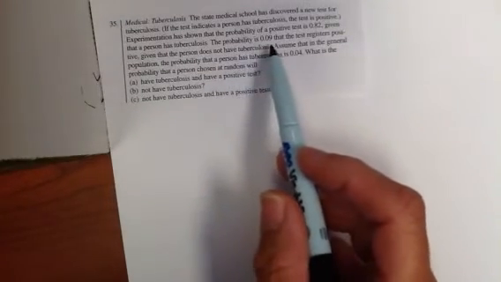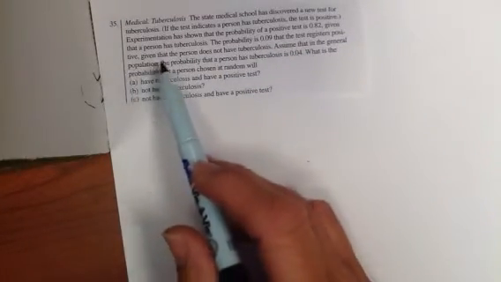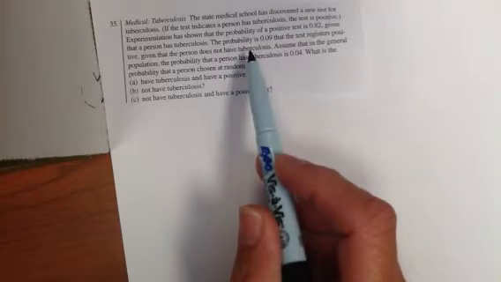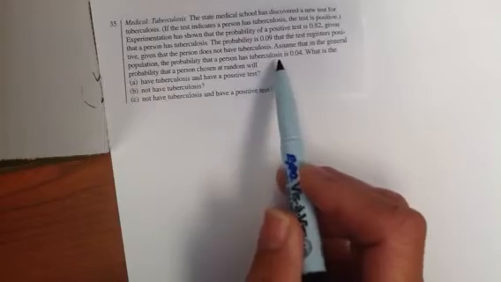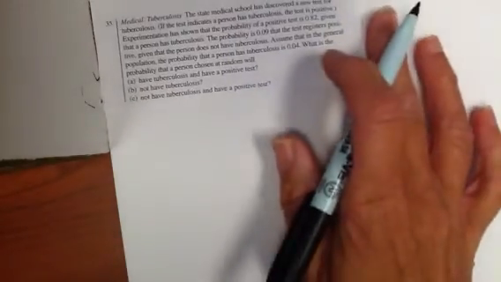The probability is 0.09 that the test registers positive given that the person does not have tuberculosis. Assume that in general the probability that a person has tuberculosis is 0.04. What is the probability for the person chosen at random?